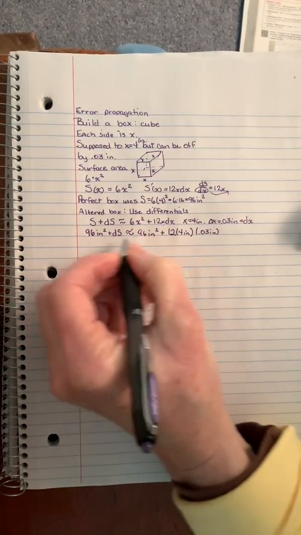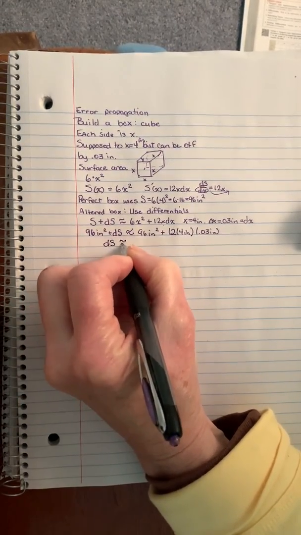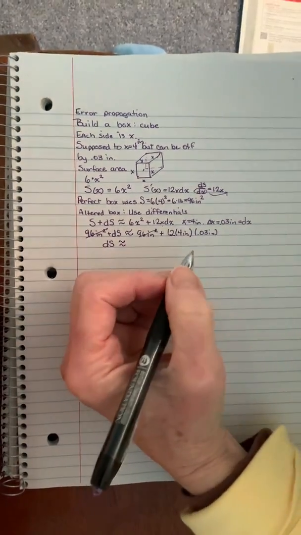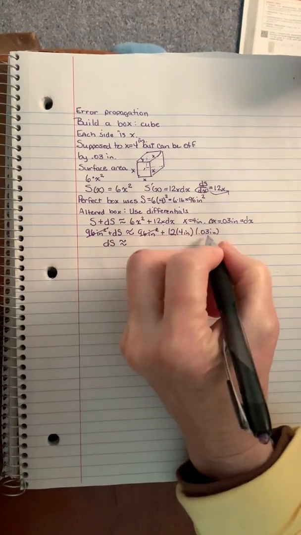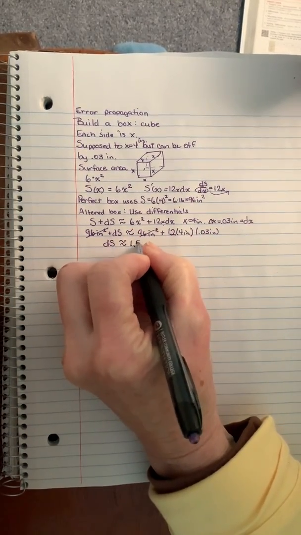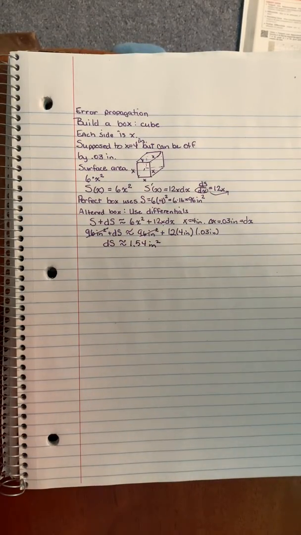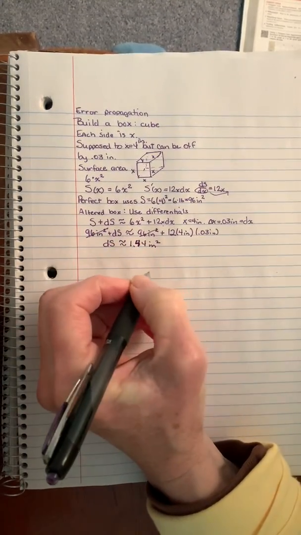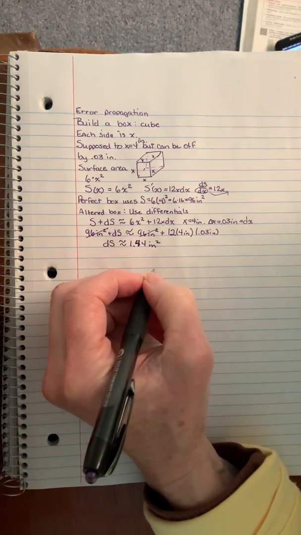So we just multiply this out. Now you notice you can kind of take the 96 off of both. You end up getting ds is approximately, so I'm going to just remove those. That's the original. But 12 times 4 is 48. And 48 times 3 is 144, whoops, I got it wrong the first time. So 1.44 inches squared. So that's the alteration in surface area.